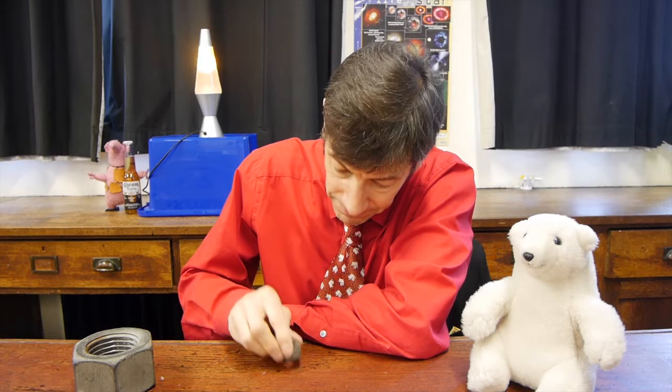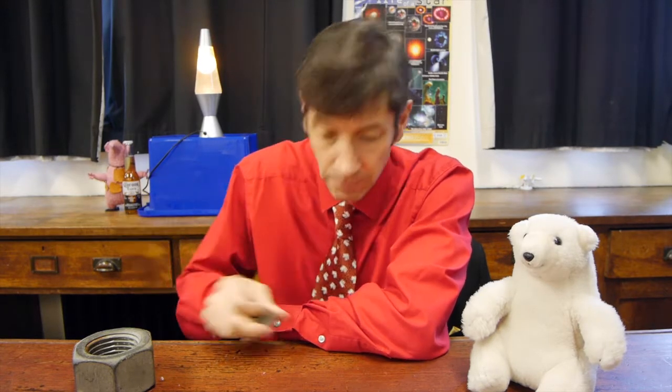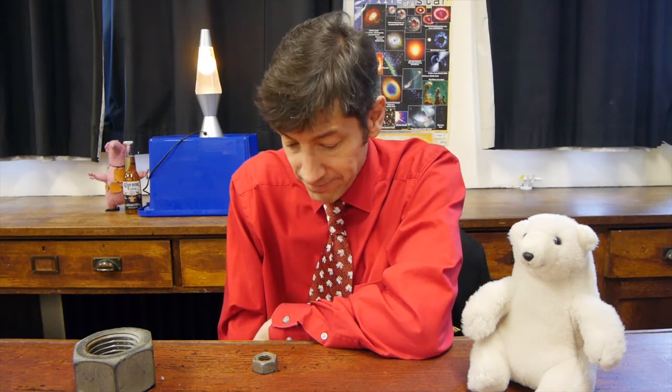Once it's hit the desk, heat and sound. Okay, would you believe it? When it hits the desk, it actually gets a little bit warmer. And there are experiments where you drop something and drop it and drop it hundreds of times, and you can actually feel the material getting warmer as you do that.